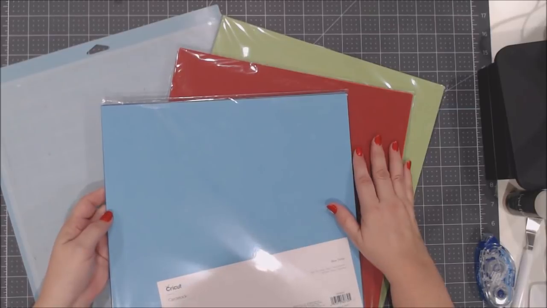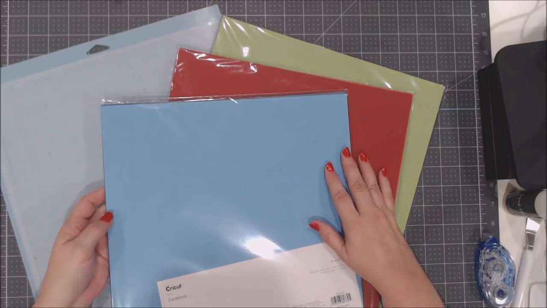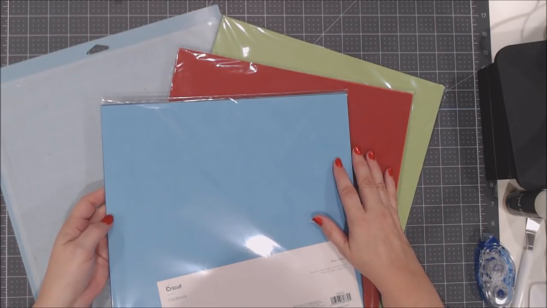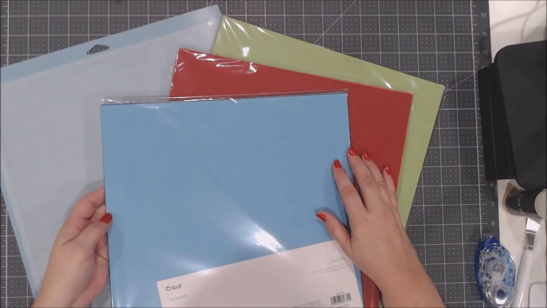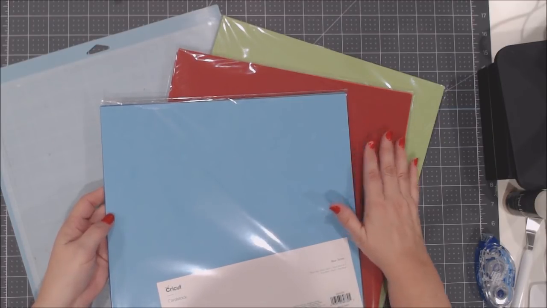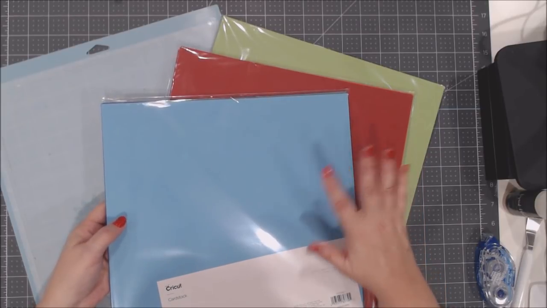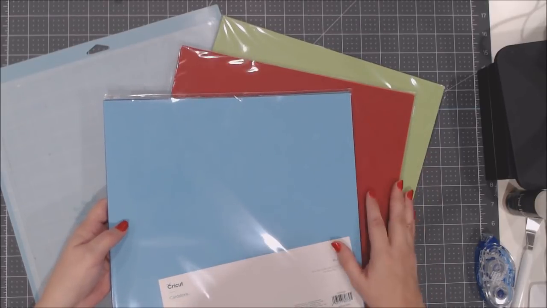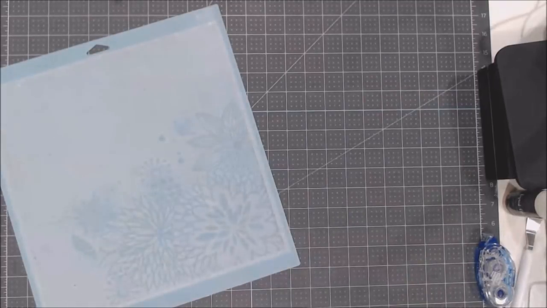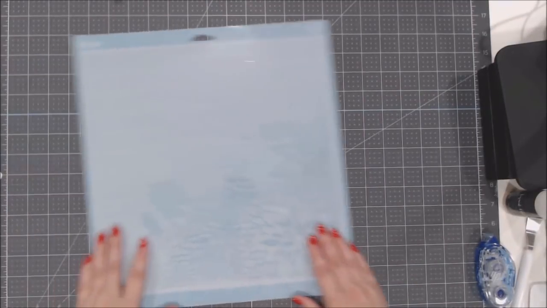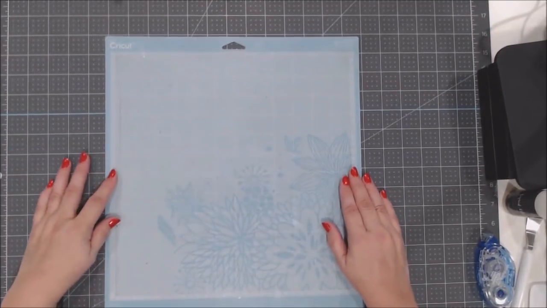Okay, so I'll list the colors of the cardstock that I used in the description for the video, where I list the supplies, and I'll give you links for all of these. But you'll need some cardstock. So you'll see the colors that I'm using when I show you the sample here in a minute.